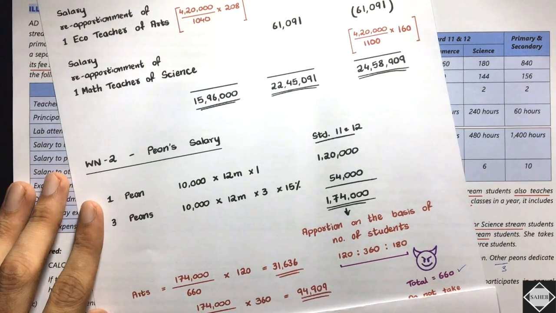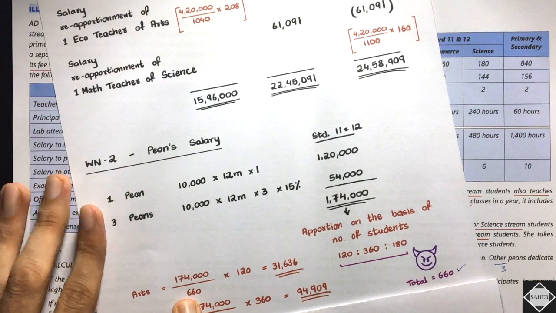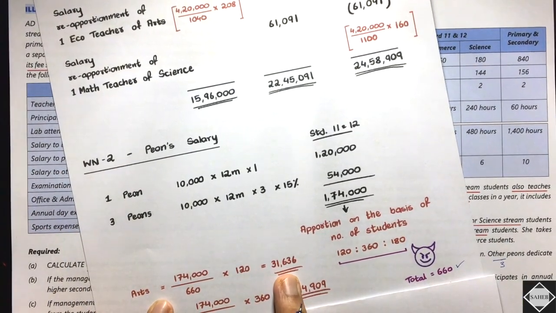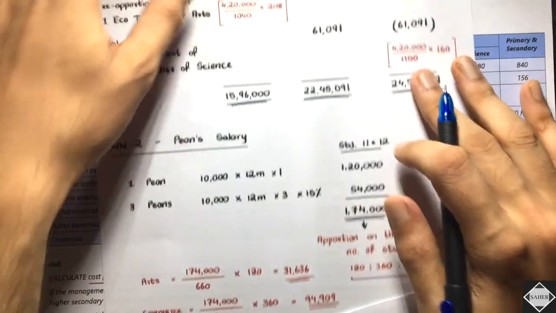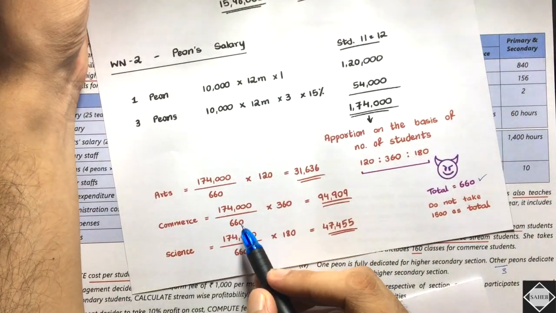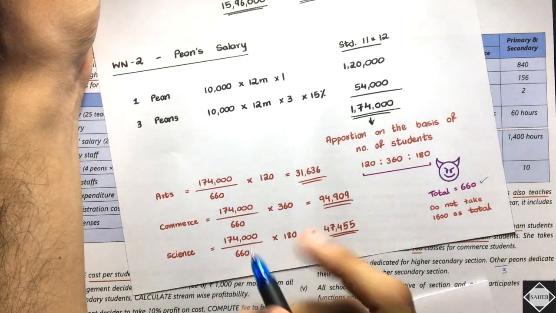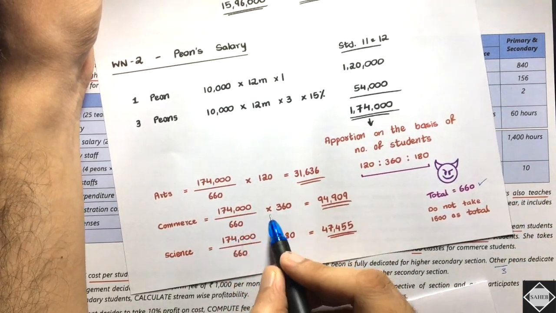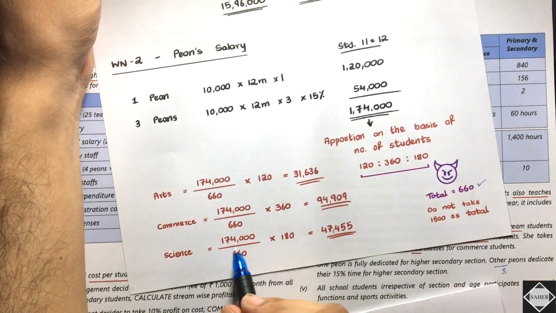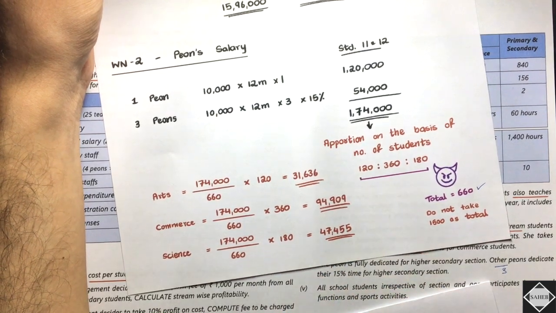Fine. So this will be the calculation for arts. 1,74,000 you will take, divide by 660, the total, into 120, that is 31,636. Then for commerce, the same thing. I have shown you the ratio distribution properly because there is a high chance of making mistakes over here. 1,74,000 divided by 660 into 360 is 94,909. And then in science, 1,74,000 divided by 660 into 180 is equal to 47,455.